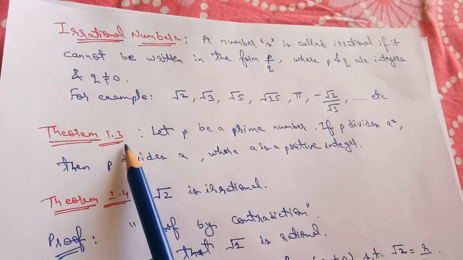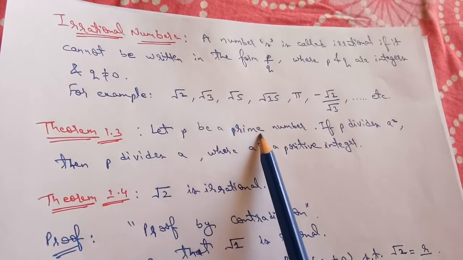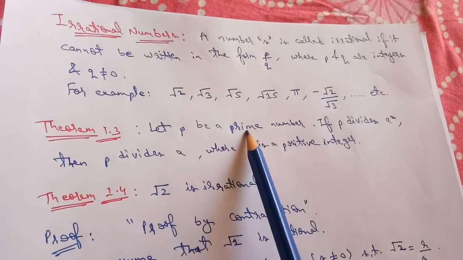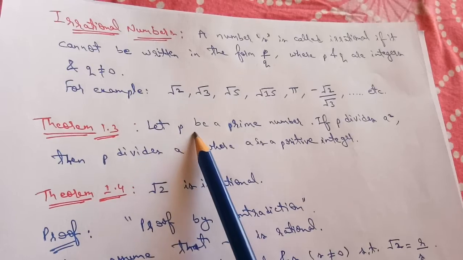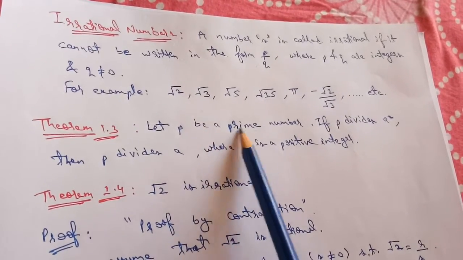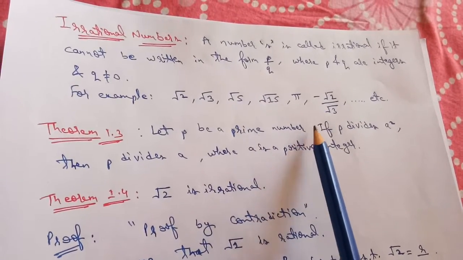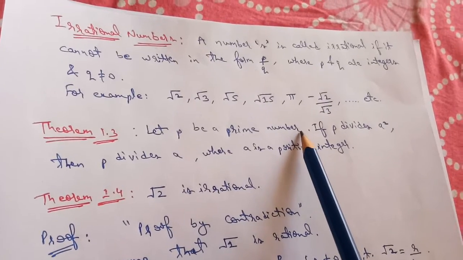It is a very important theorem. Let p be a prime number. Prime number means any number which has its factors as only itself and the number 1. So p will have only the factors p and 1. Prime numbers are like 2, 3, 5, 7, 11, 13, 17, 19. These all are prime numbers.